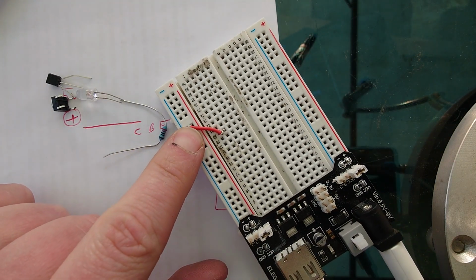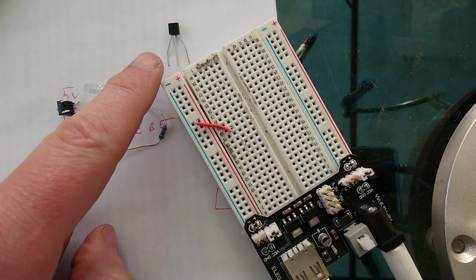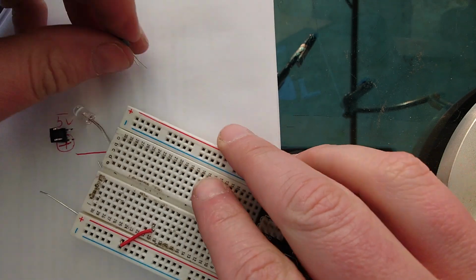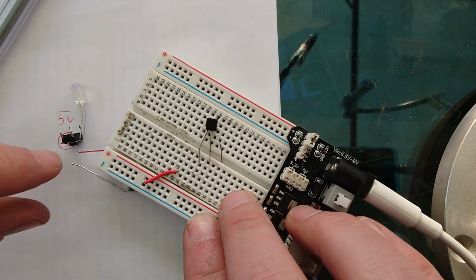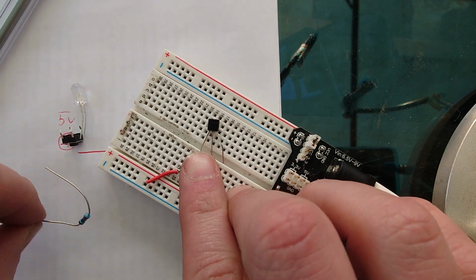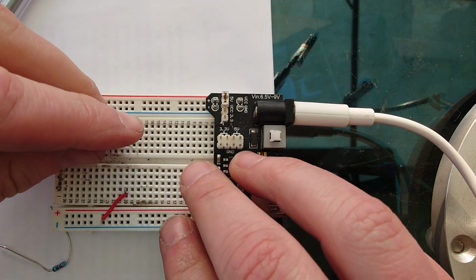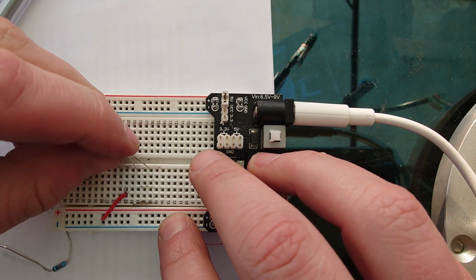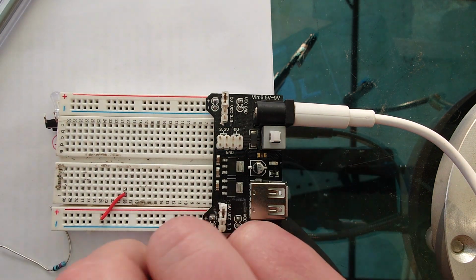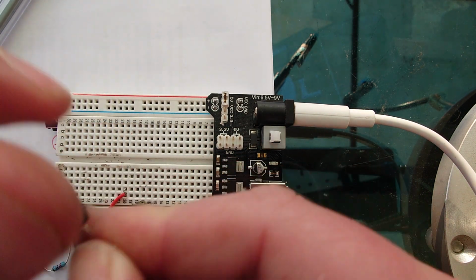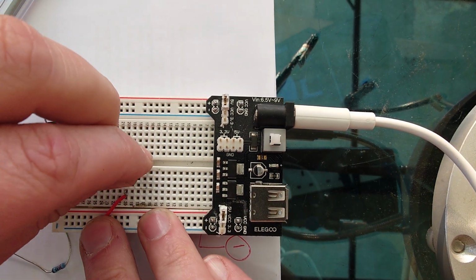Now I've already joined the power to here, so then I'm going to connect my transistor into there. Now notice transistor and resistor sound really similar, so transistor, resistor. And it's not a transmitter either, as a lot of my kids get wrong. It's a transistor. So the left leg, again, the flat side facing forward. So see how we've got a round end with a dot, and then we've got a flat end. I'm going to have the flat end facing me, and I'm going to plug it into my breadboard.